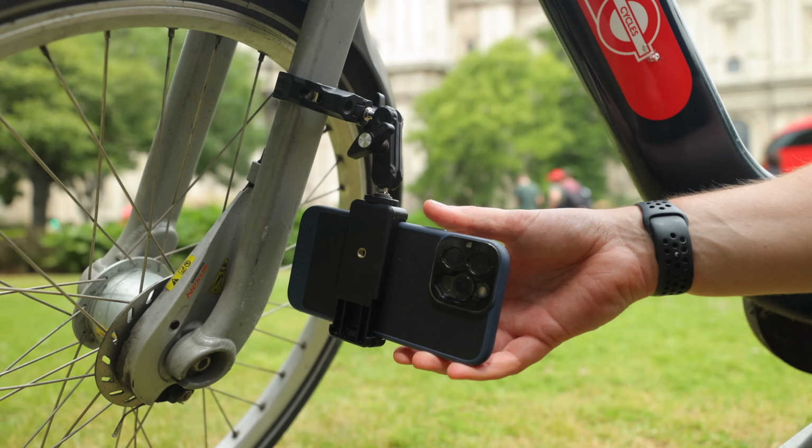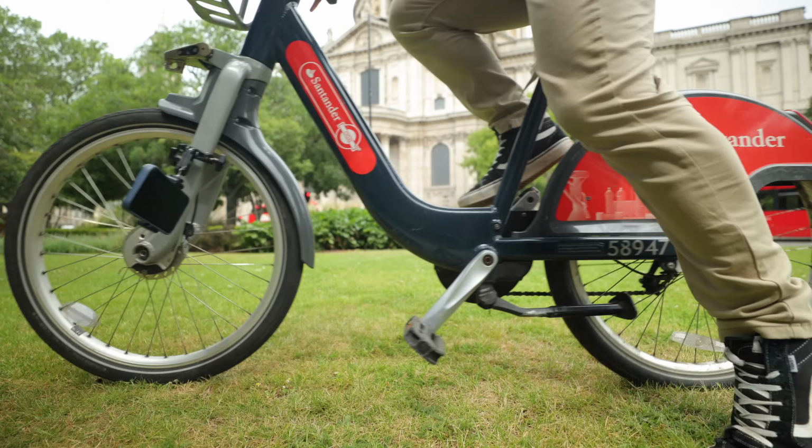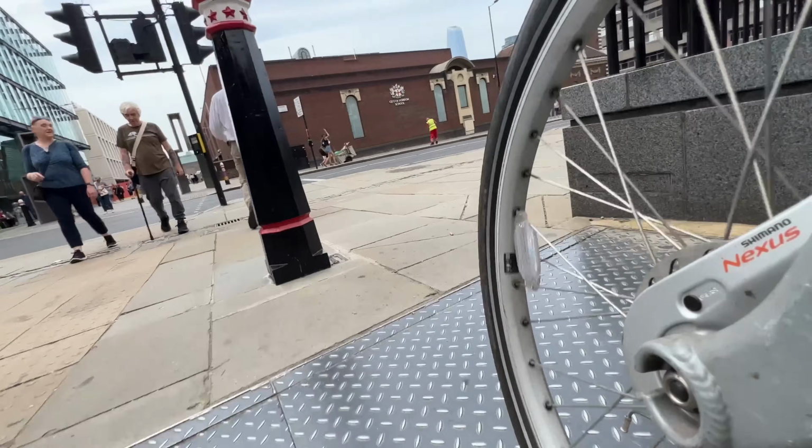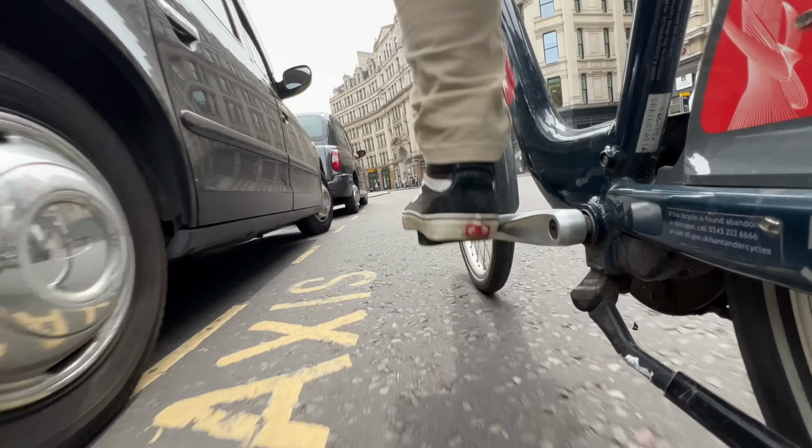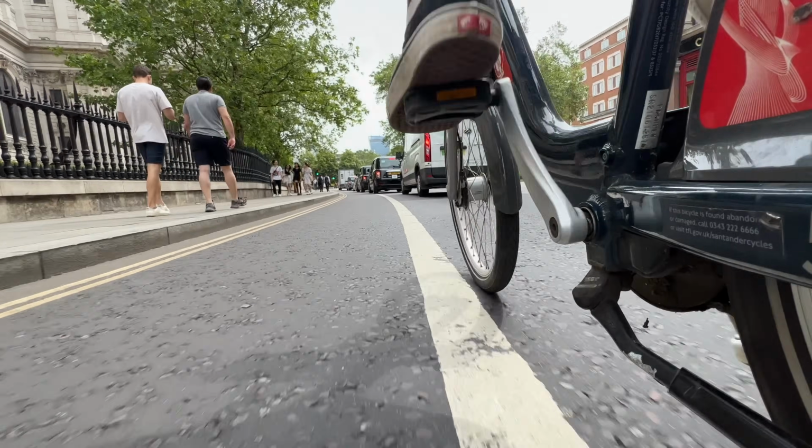A quick bonus tip here is to capture more interesting angles by using accessories. I use this mini clamp to attach my phone to a bike, resulting in a completely unique perspective. Although, quick heads up here, if you're going to do this, make sure you invest in a strong phone holder. I did not, and this was the result.